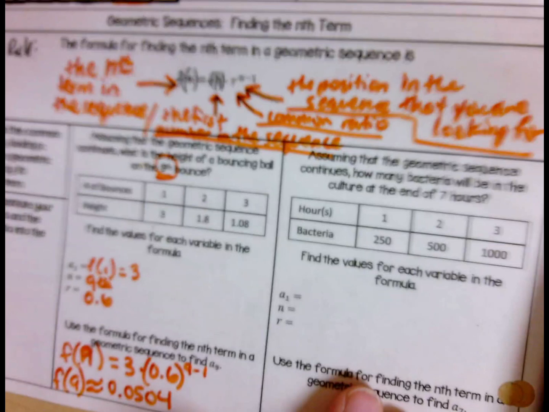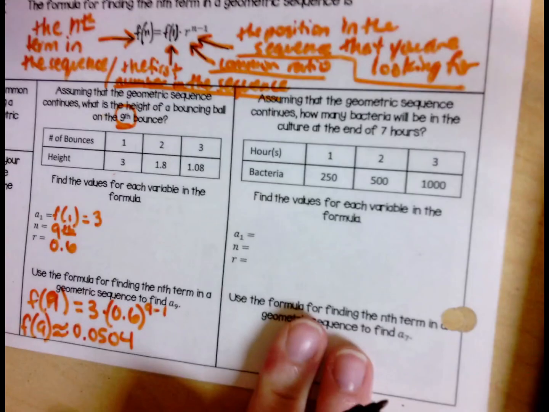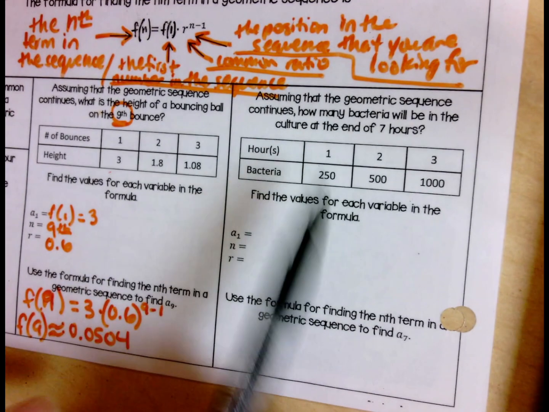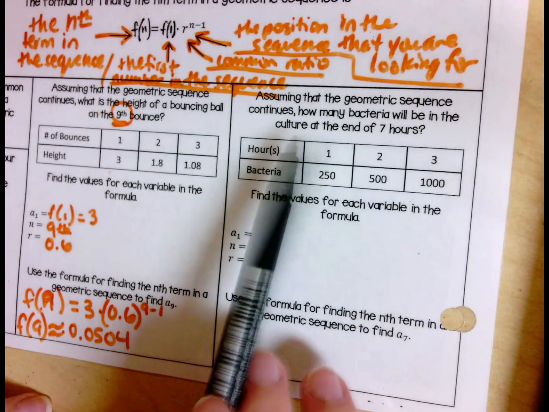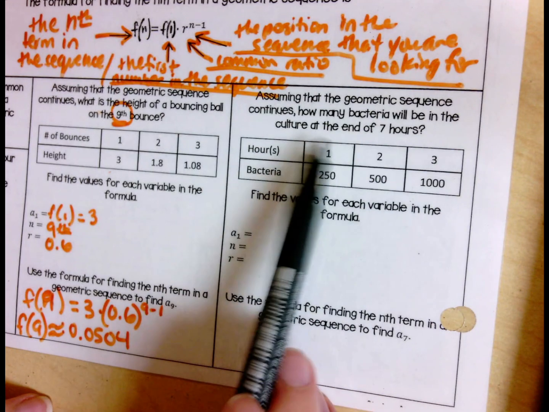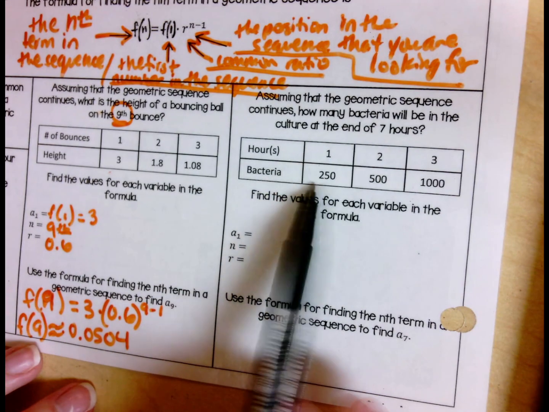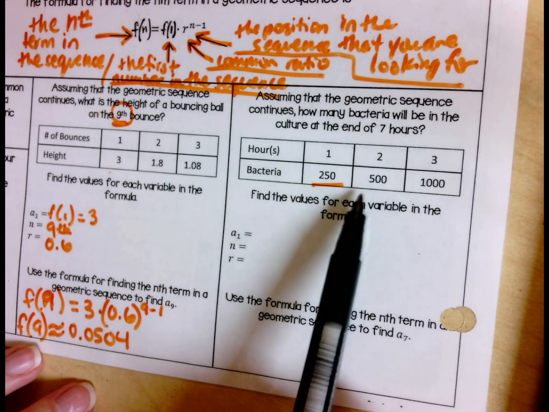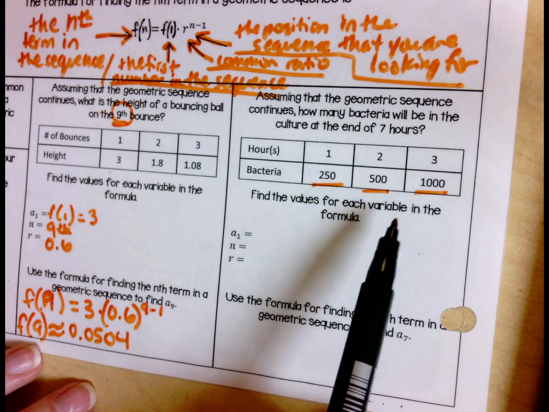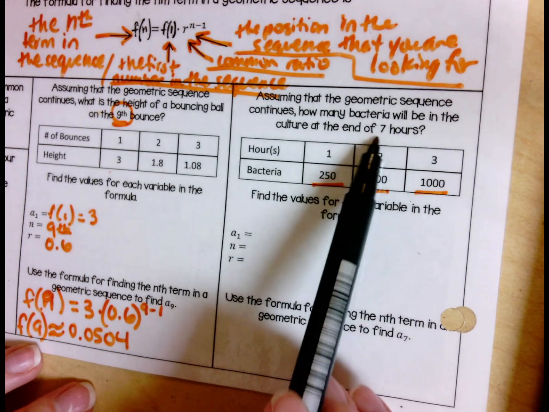So again, same process for the next question. Again, assuming that we have a geometric sequence and it continues, we want to know how many bacteria will be in the culture at the end of 7 hours. So first hour, there are 250. Second hour, 500. Third hour, 1,000. And so we're looking for the 7th hour.